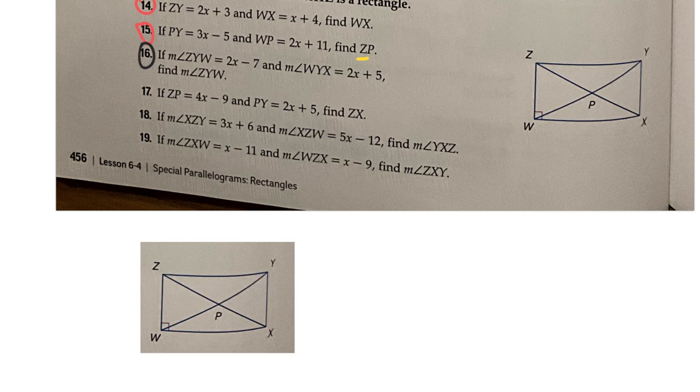Next one. The measure of ZYW, so that's an angle. ZYW, that's right here, is 2x minus 7. The measure of WYX, that is right here, according to them, is 2x plus 5. And they want to know what's the measure of ZYW, which is the first green one that we had talked about.